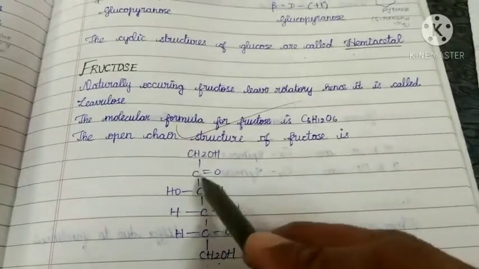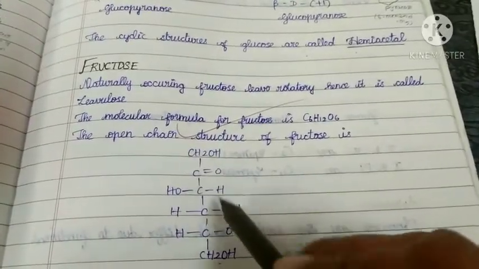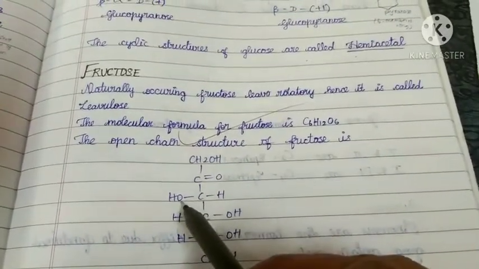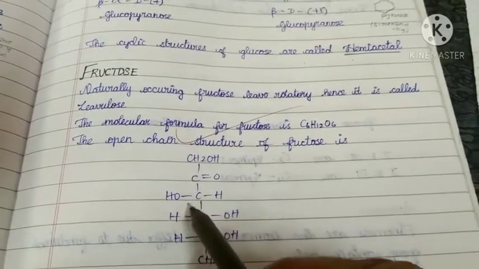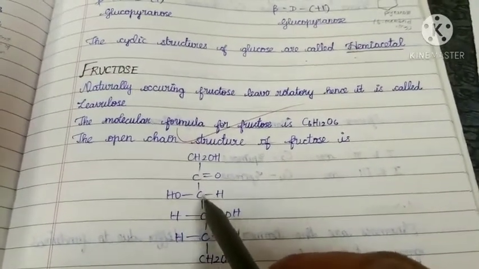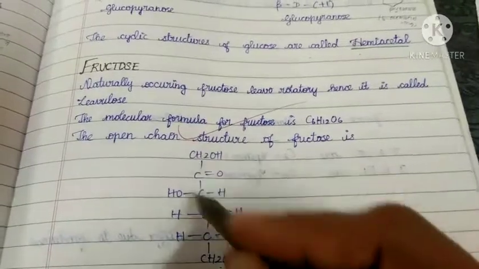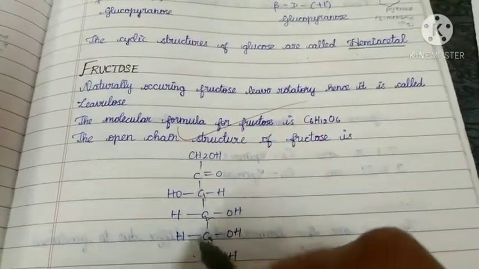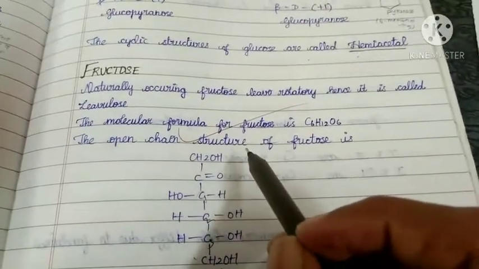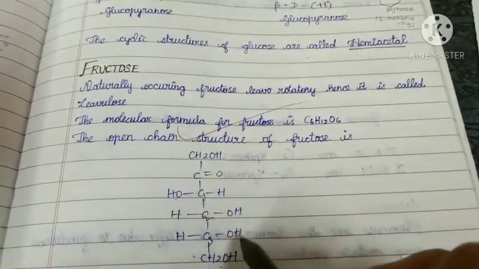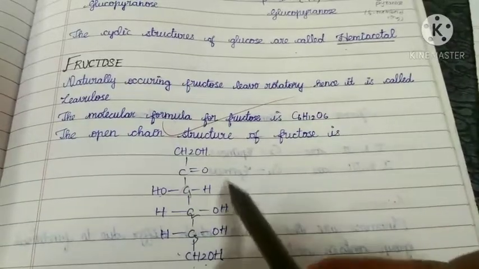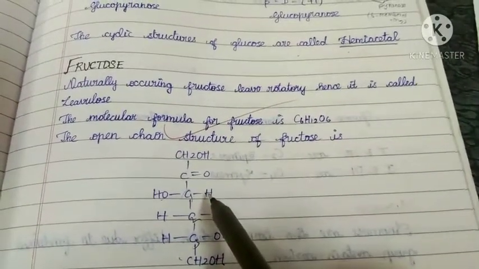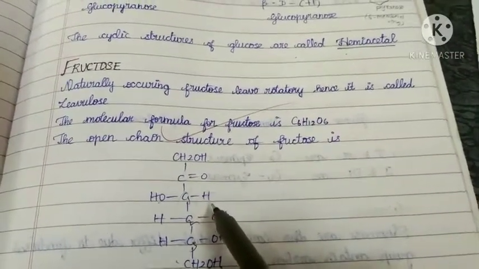If you observe this structure, fructose contains a ketone group. Here also the OH group is present on the left side of the third carbon atom. That is the first chiral carbon. This is the first chiral carbon, this is second, this is third. Only three chiral carbons are there. Next, here also 5 OH groups are present: 1, 2, 3, 4, 5.